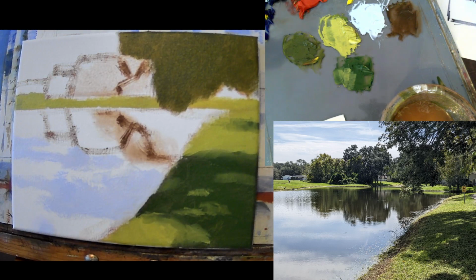Okay, there's quite a bit of cloud in that area there. Okay, and I know that I haven't really exactly made it according to the picture, but I'm going to go with this, and maybe I want a little less cloud here. I want a little more sky.